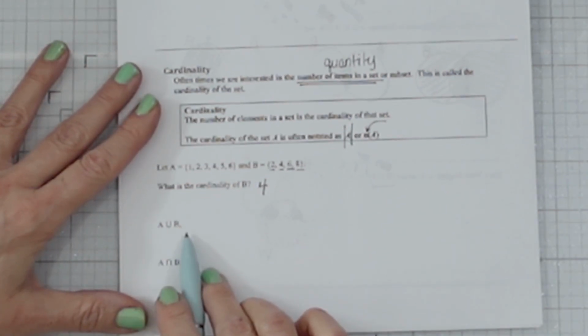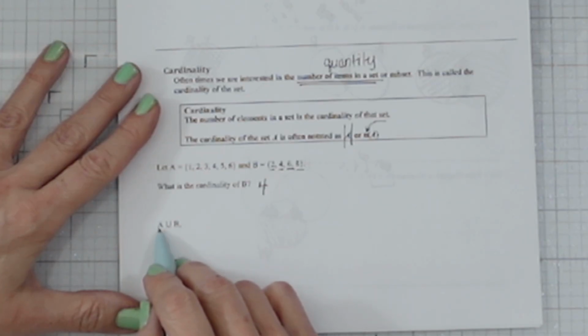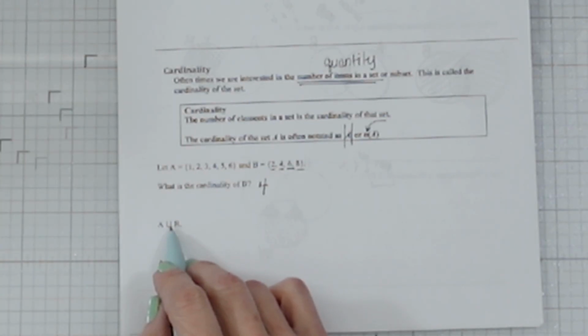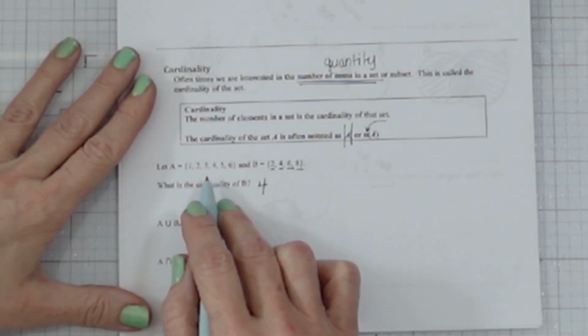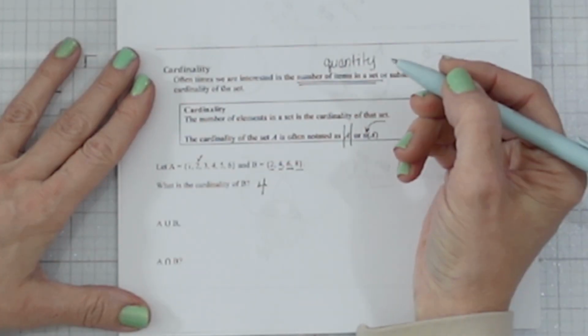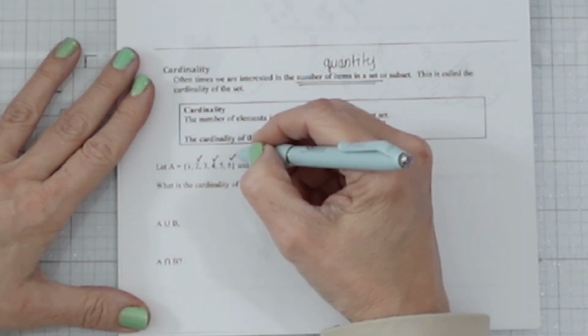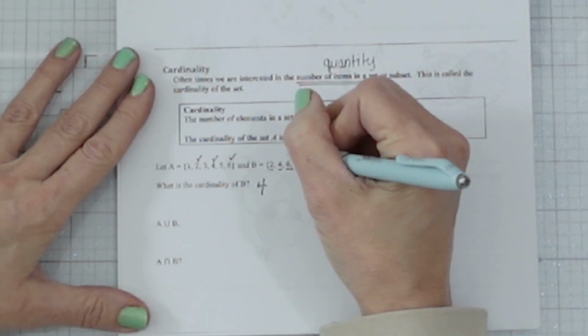All right, this one here, we want the cardinality of A and/or B. So we have to think about this. Well, we've got 1, 2 is the same, 3, 4 is the same, 5, 6 is the same, and then 8.